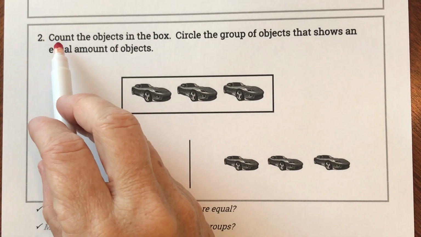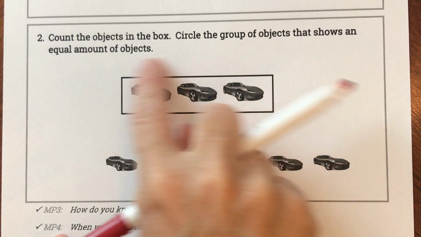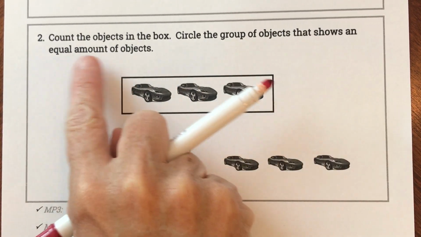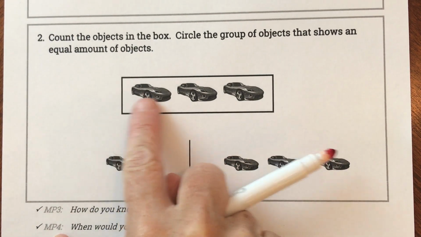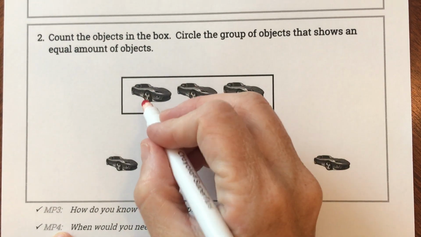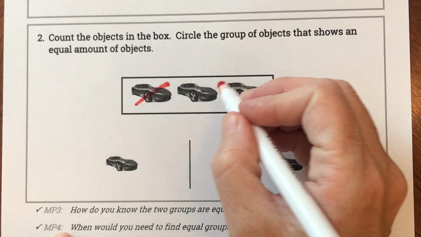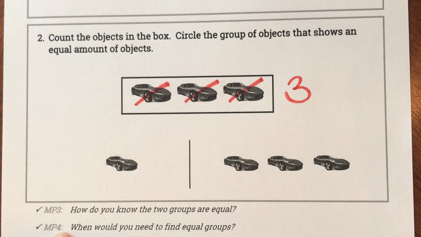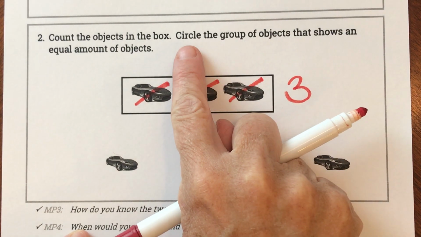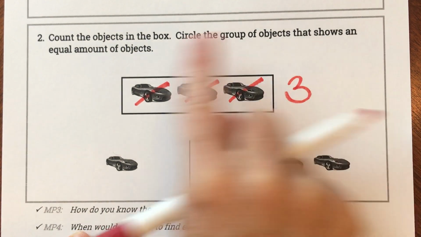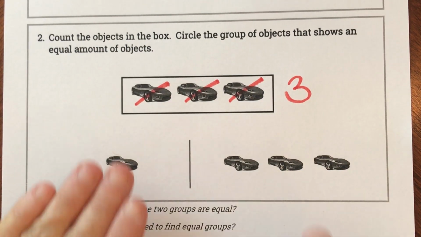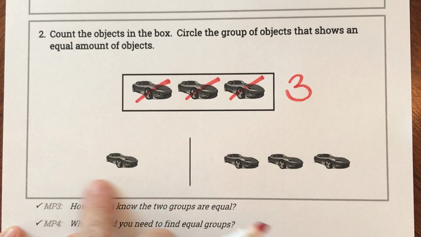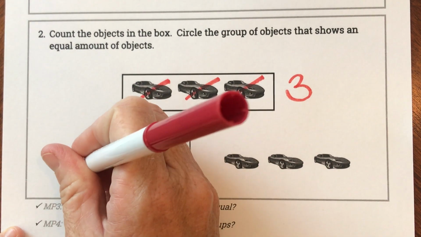It says, count the objects in the box. Here's my box. Circle the group of objects that shows an equal amount of objects. Okay, so let's first count the objects in my box. Ready? And these are fancy cars. 1, 2, 3. I counted 3 cars. Okay, then they say circle the group of objects that shows an equal amount of objects. So I have 2 choices. I have this choice or this choice. Well, how many is in this choice? Isn't there just 1 car there?